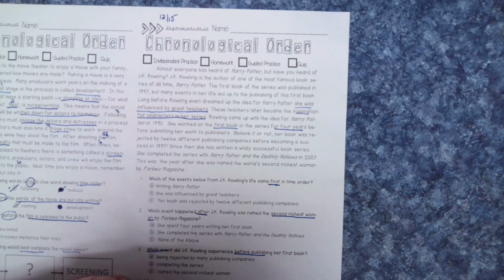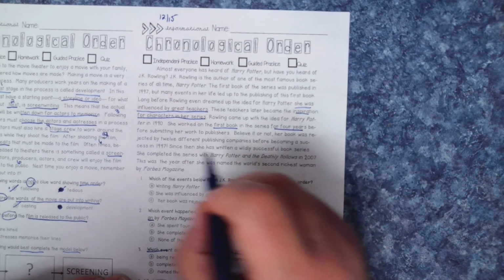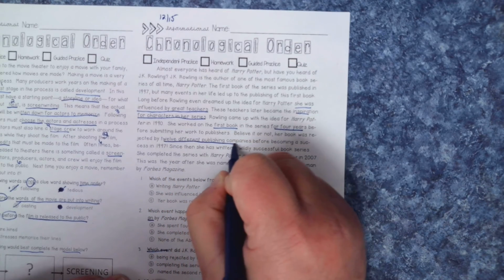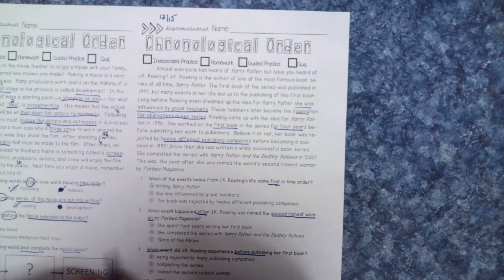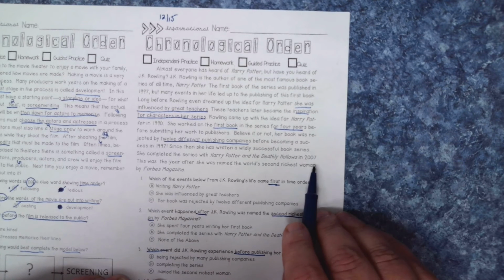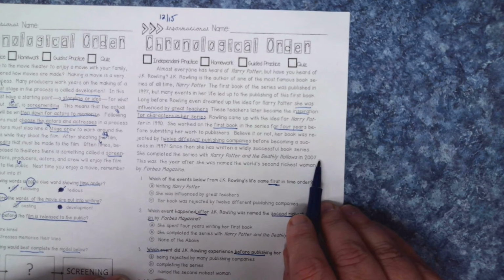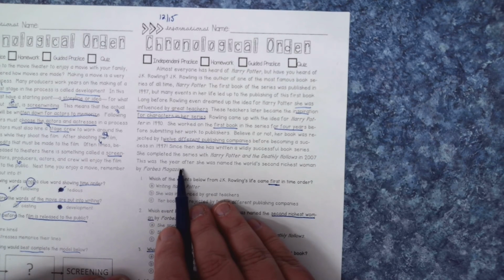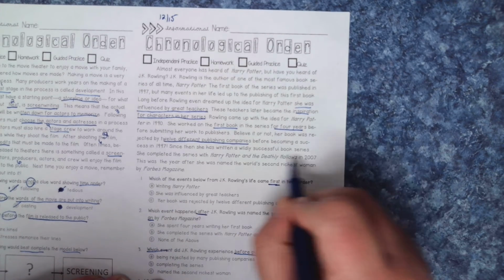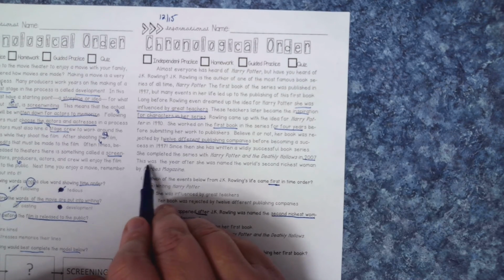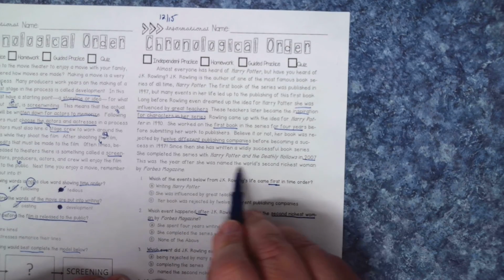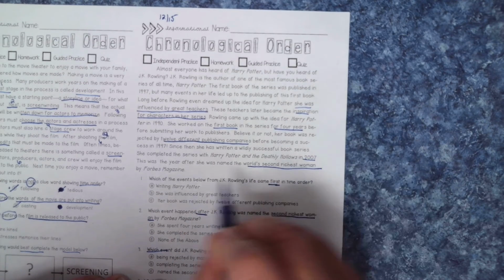Believe it or not, her book was rejected. Oh my goodness! By 12 different publishing companies before becoming a success in 1997. You know, those publishing companies regret that. Since then, she has written wildly successful book series. She completed the series with Harry Potter and the Deathly Hallows in 2007. Wow. This was the year after she was named the second richest woman in the world.